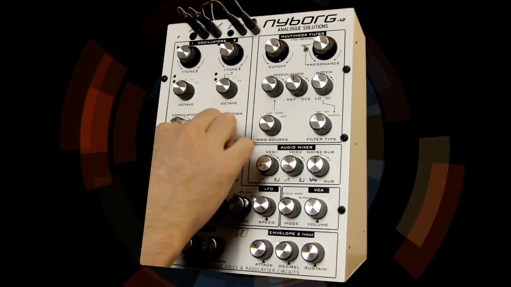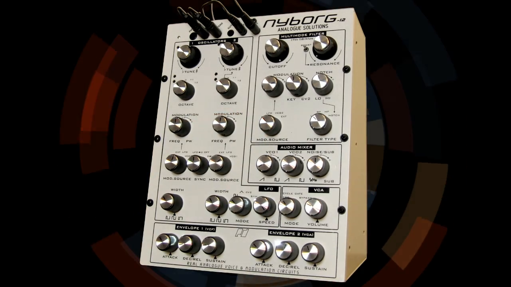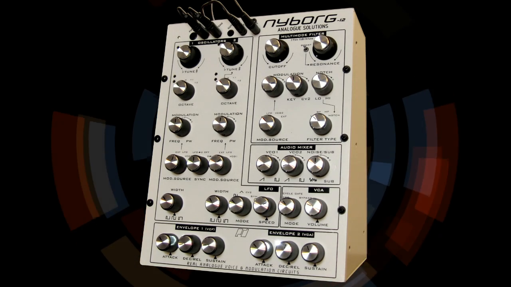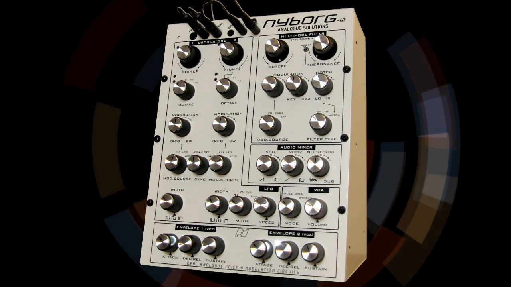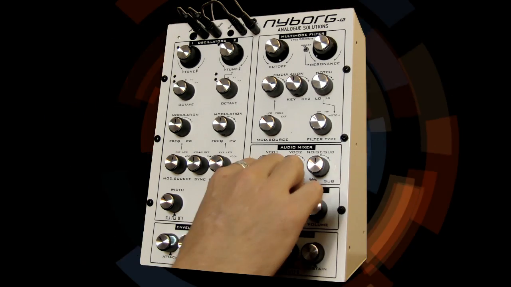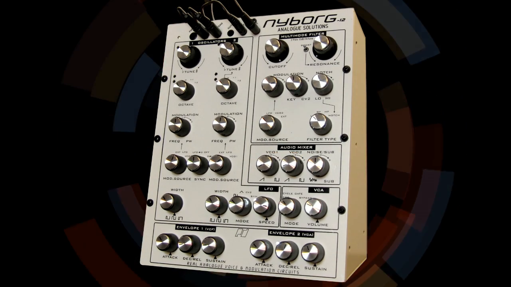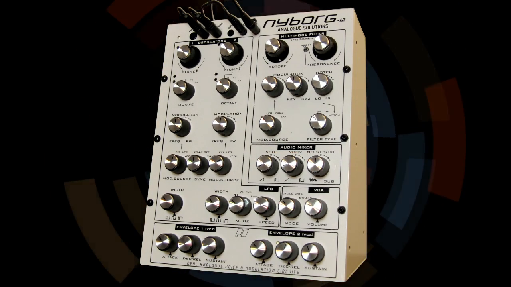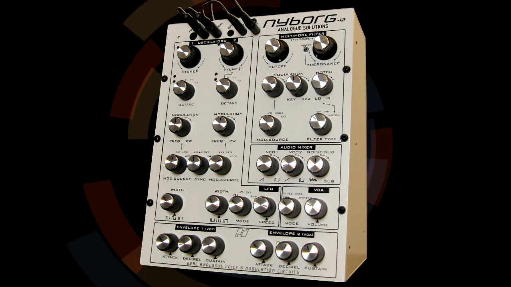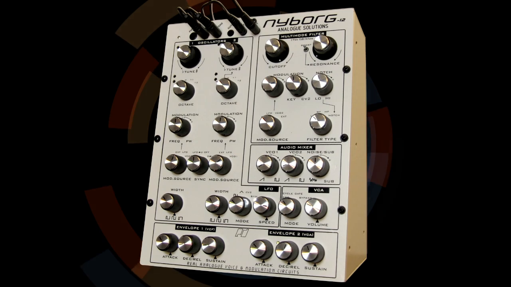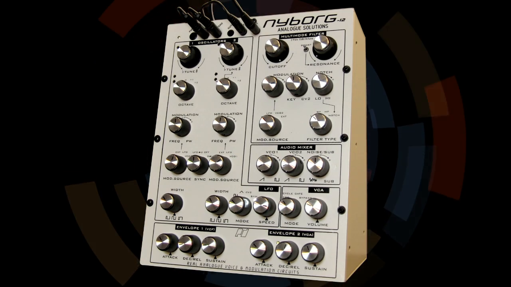Let's see what happens then. So yeah, it's a different effect that's causing a different sort of wave reset. It's not the traditional sync sound, but it is a sound that causes certain outcomes in the timbre.